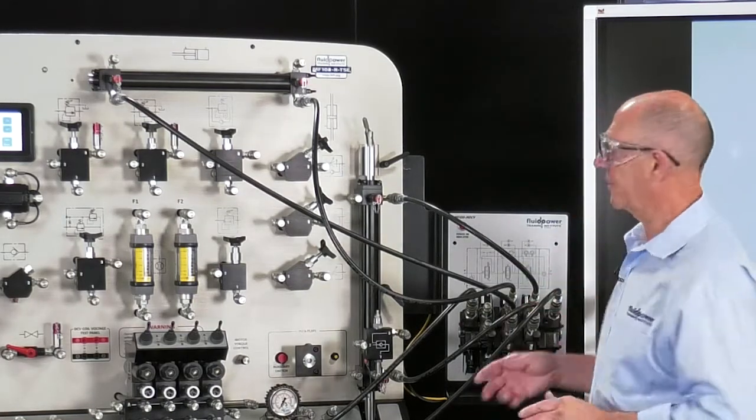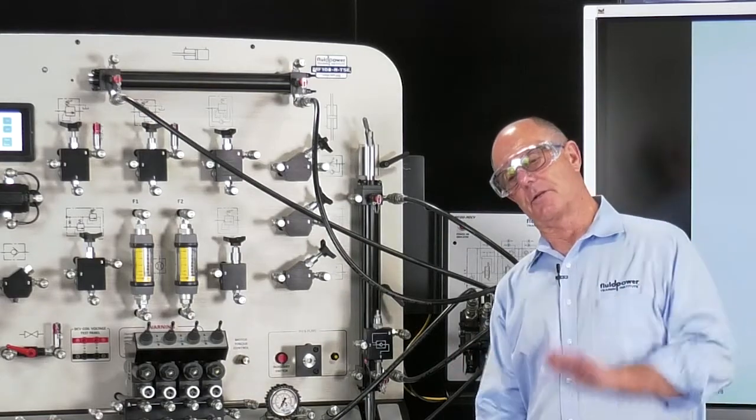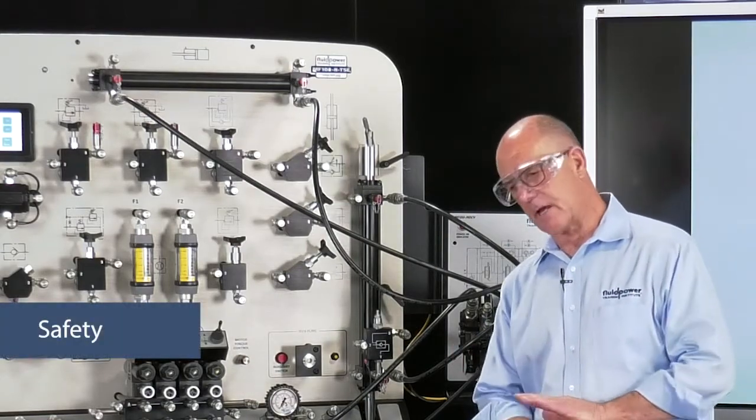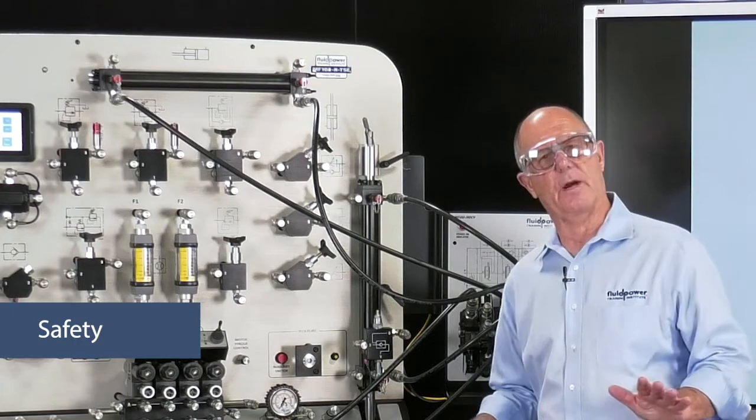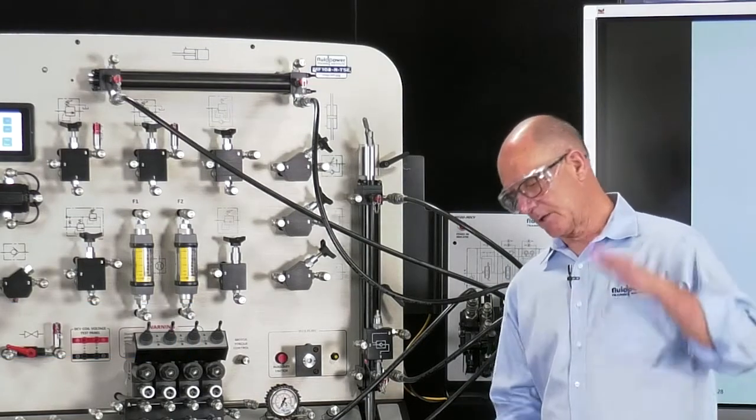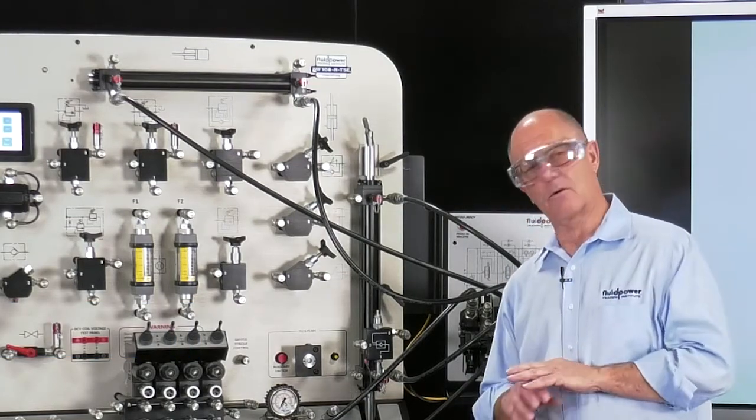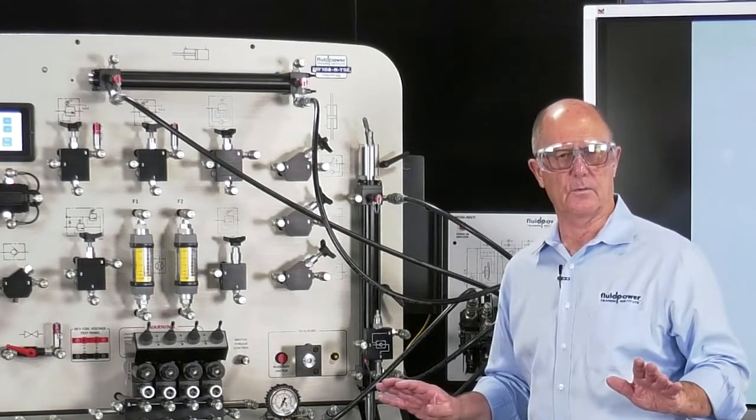You'll also notice when you're doing microleak testing that all the loads are down. This is a safety measure. Microleak testing is the safest way to test any hydraulic component. So everything's down on the ground, so there are no gravity loads to worry about.